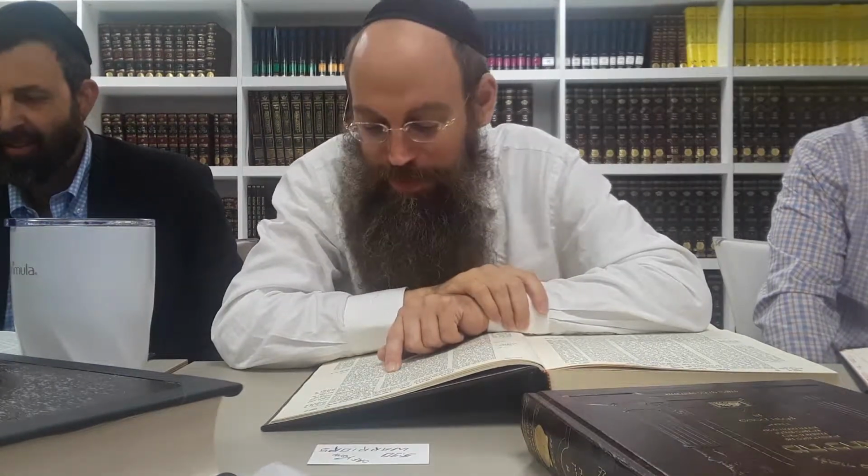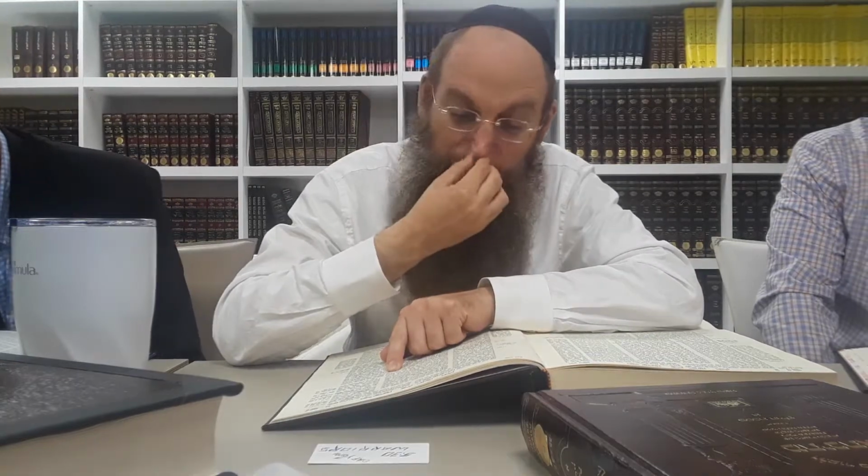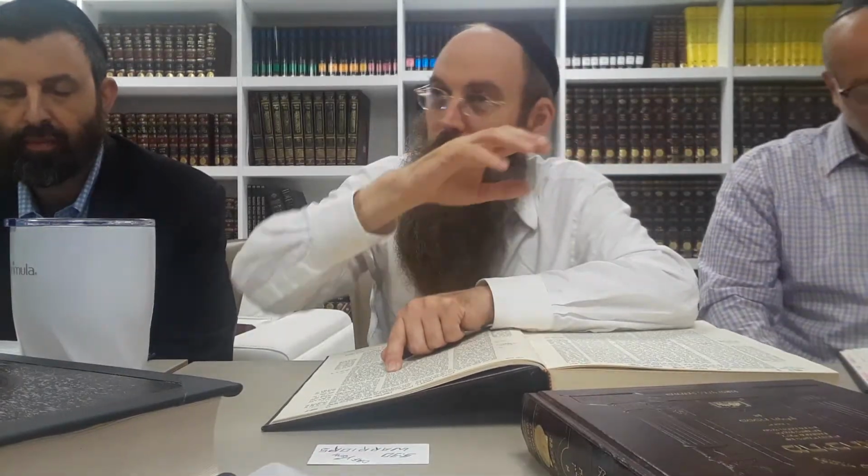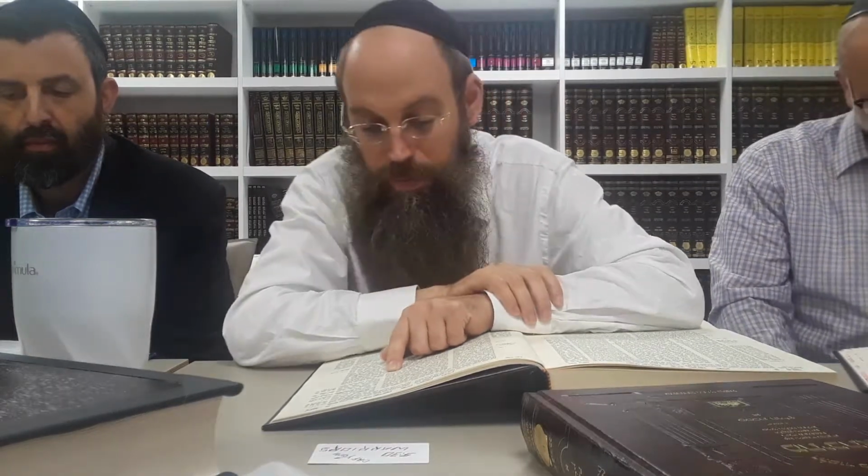So amar lei, he says, mai shna, what's the difference? If he started off and the hole was there in the trachea, and he continued the shechita, it was valid. So the same thing, if he starts off with the shechita and there's a hole there, it should be valid.